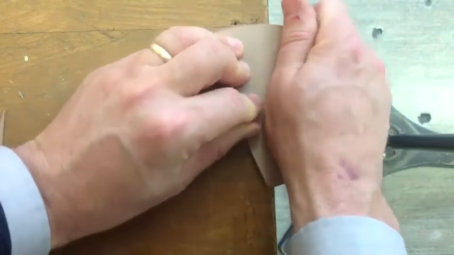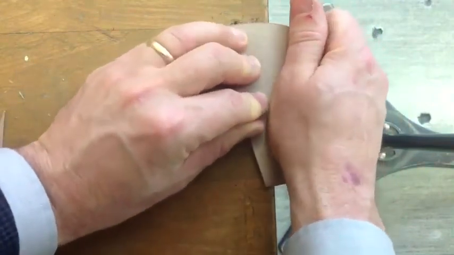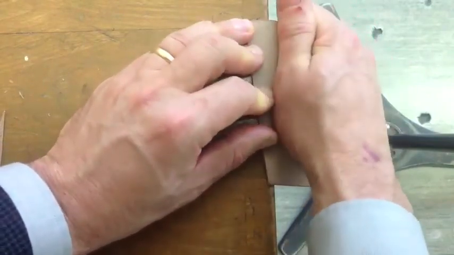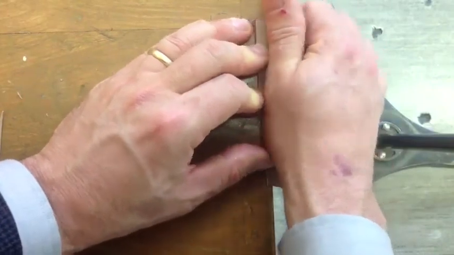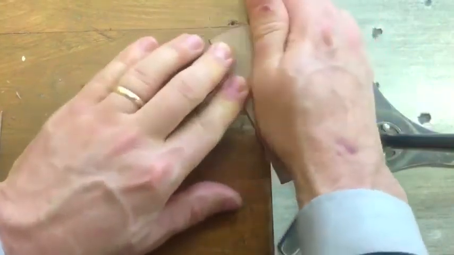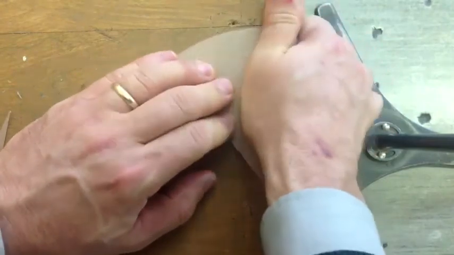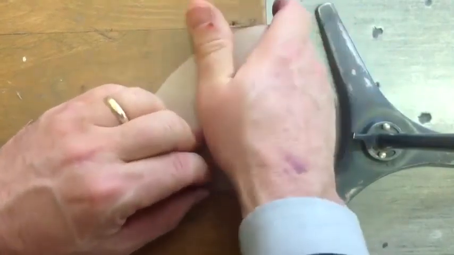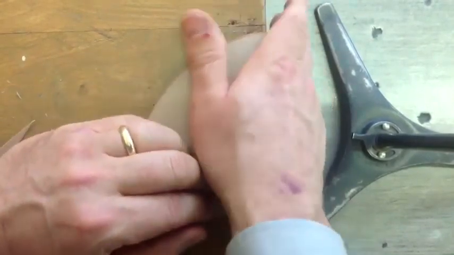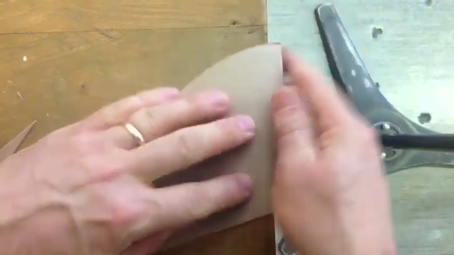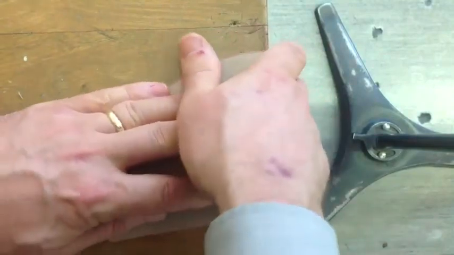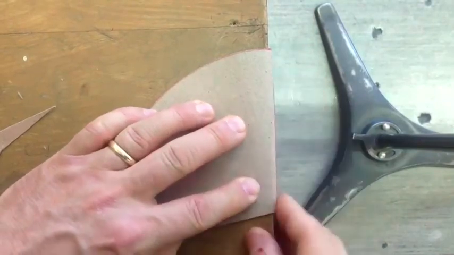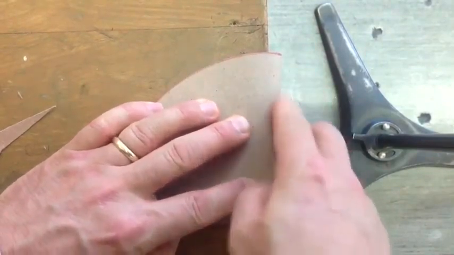I'm going to start off trying to bend it about 15 degrees or so. Okay, and I just keep doing that. Okay, and it's very important that we get it to bend all the way up to the top.